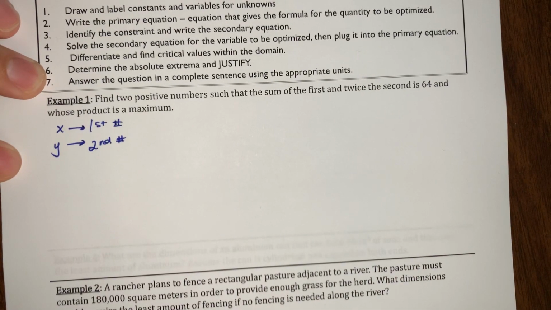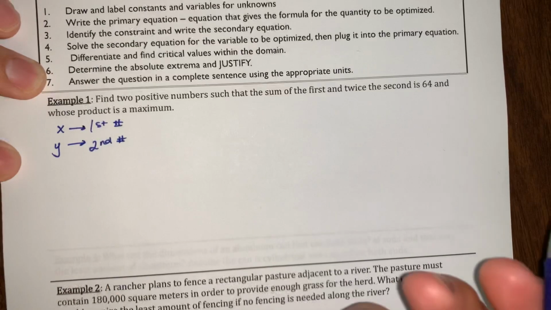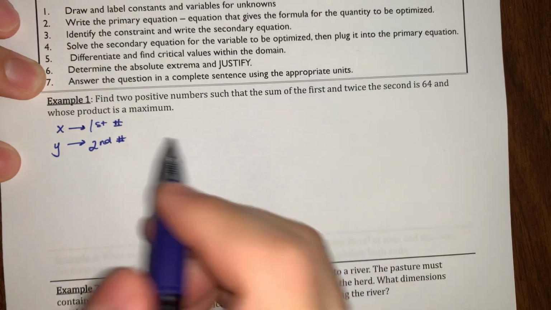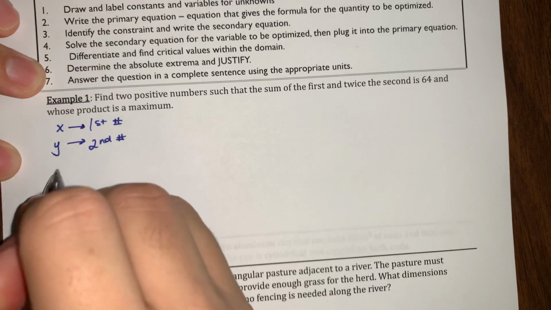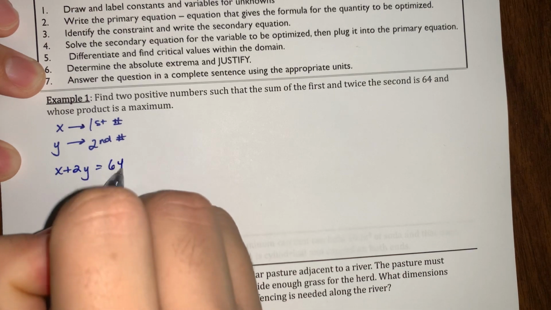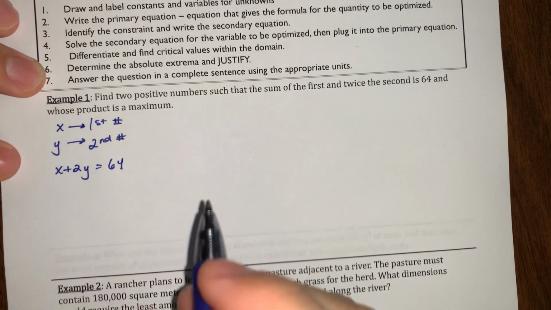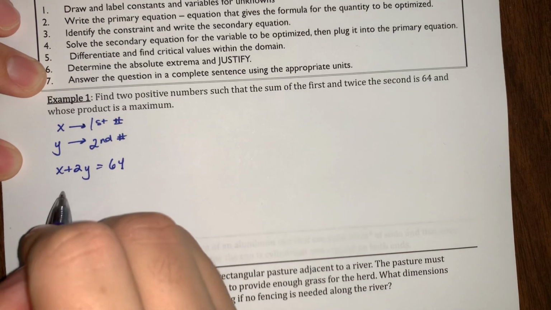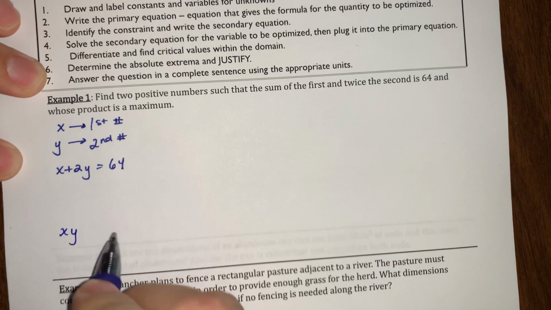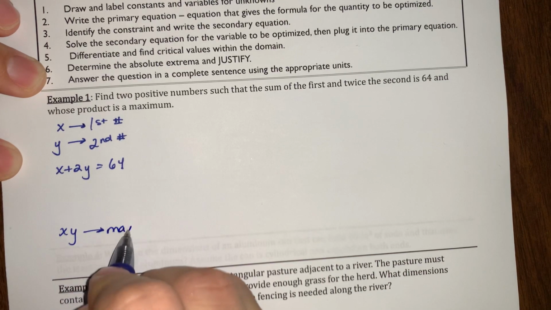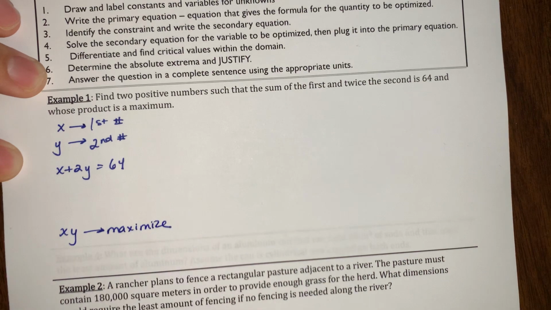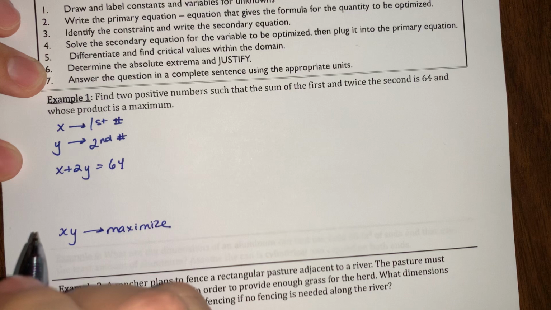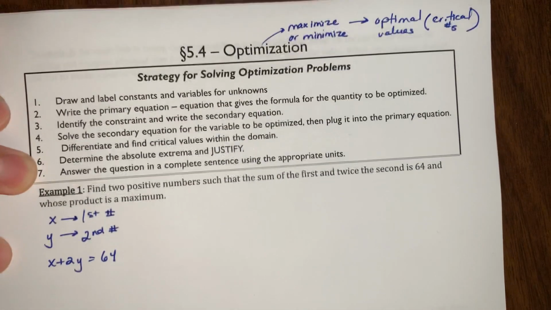All right. So one of the things that they've already given me, and this is just an algebra 1 question, the sum of the first and twice the second is 64. So we kind of already know that x plus 2y is equal to 64, right? And ultimately here, what they're saying is that they want to see that xy, or x times y, they want to maximize this. Okay? So what we're going to go ahead and do is we're going to follow these steps up here, right?